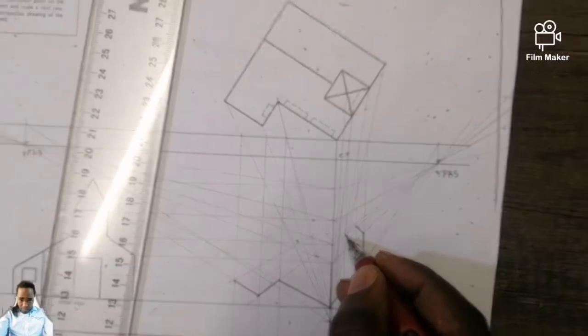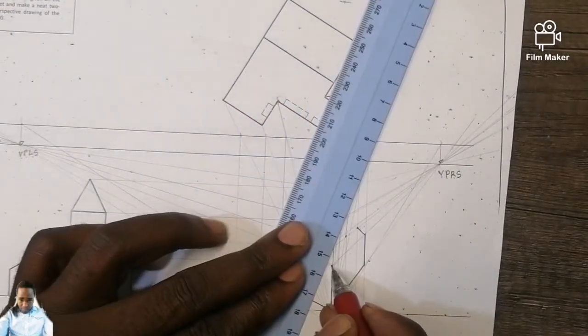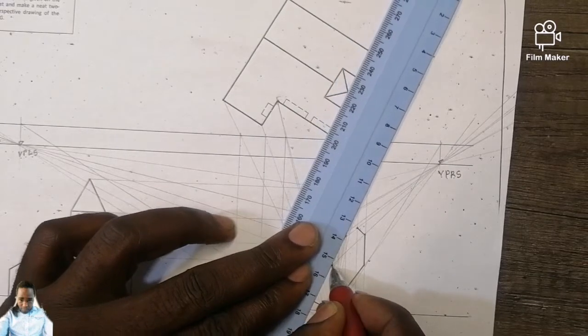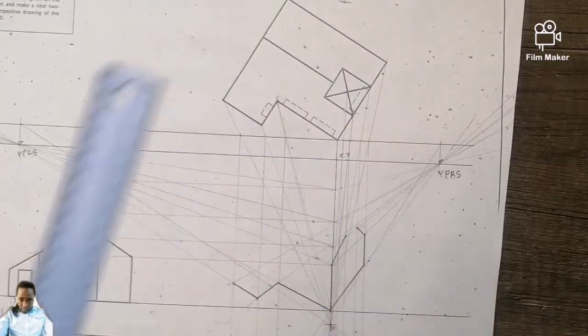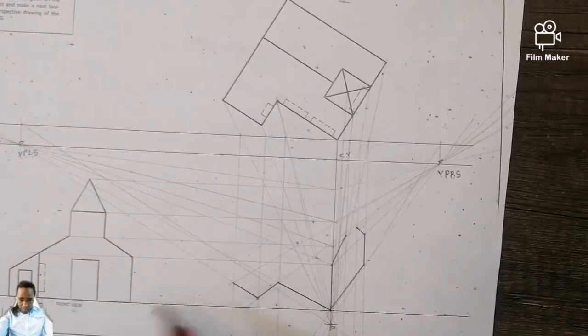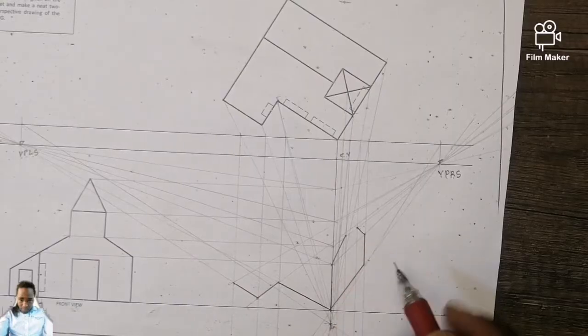So which means I'll have a point there, so that I can join this one and that one. So this line from here till there is this one, from here till there.